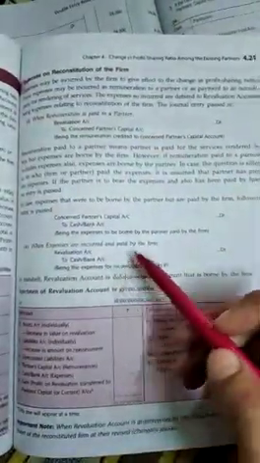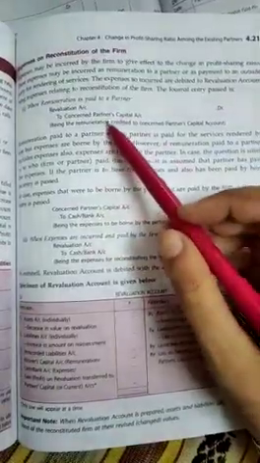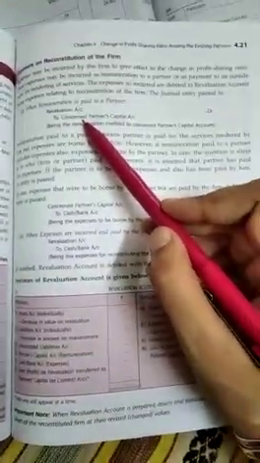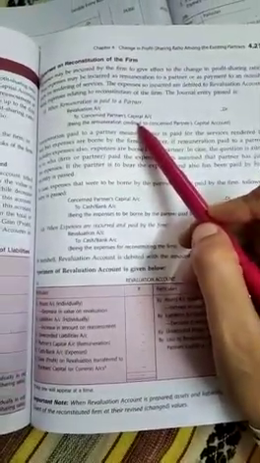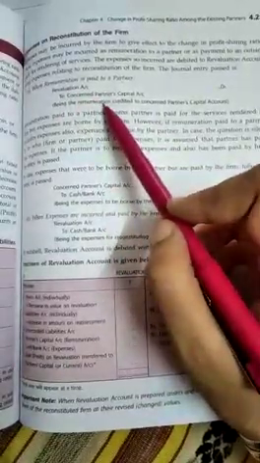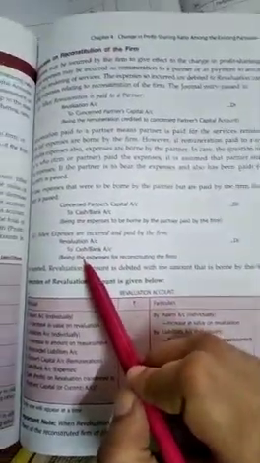See, expenses on reconstitution of the firm. Any expenses which will be borne by the partners will be credited to the concerned partner's account. If the revaluation expenses are borne by partner B, then the revaluation account is debited to B's capital account. And when the expenses are incurred and paid by the firm, only then it will be entered in the revaluation account. Then the revaluation account is debited to the cash and bank account. On the basis of these journal entries, we will make the revaluation account.